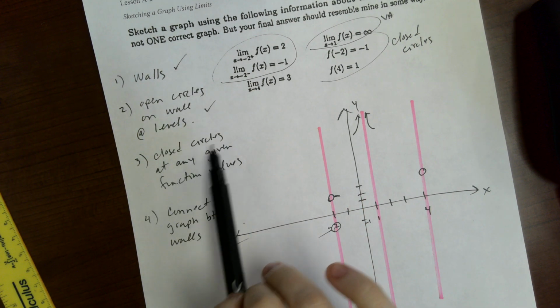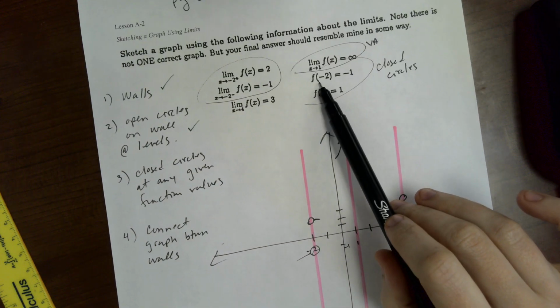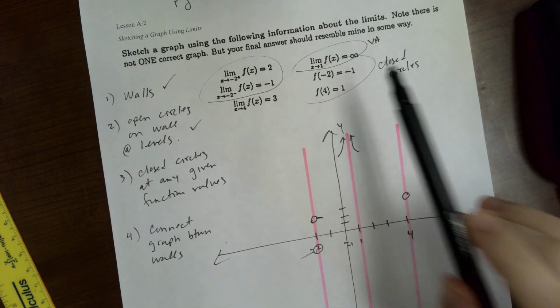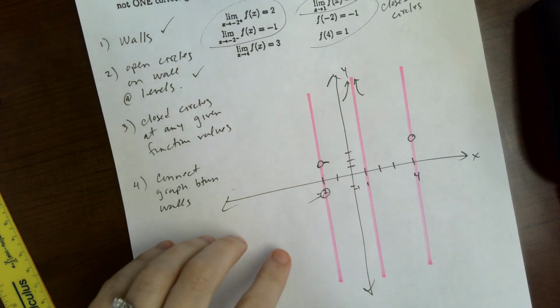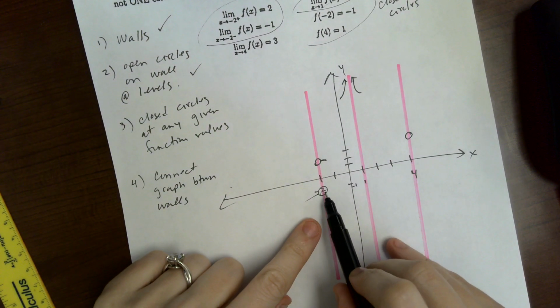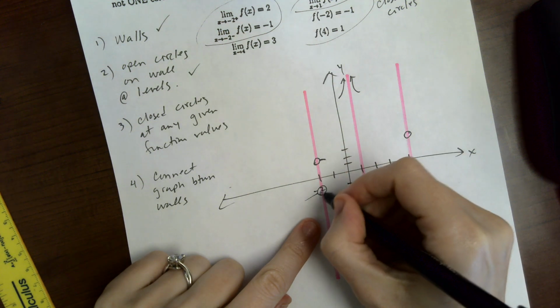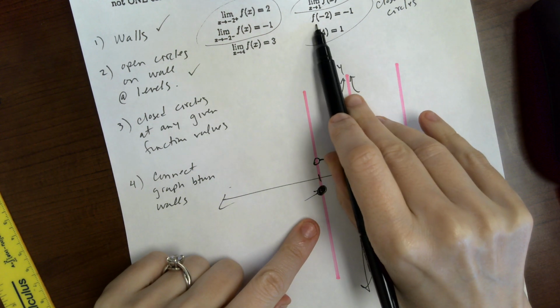Now, step 3, closed circles at any given function values. So they're giving us f of -2 is -1, and f of 4 is 1. So f of -2 is -1, so we're actually filling in this dot, I think. Yeah. All right. So we're going to fill in that circle to satisfy this criteria.